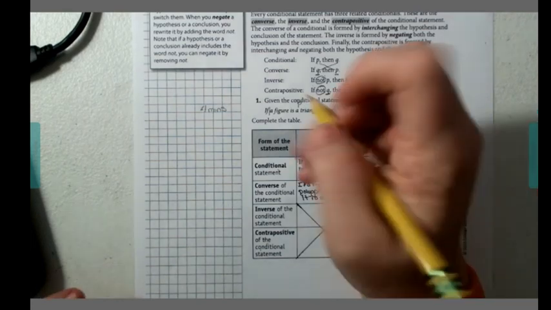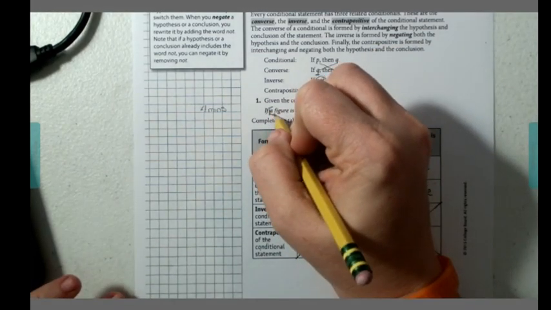Well, it doesn't make sense for it to just say, if it is a polygon. So we actually need to move this phrase of a figure to stay in the if part of this situation. So I put, if a figure is a polygon, then it is a triangle.